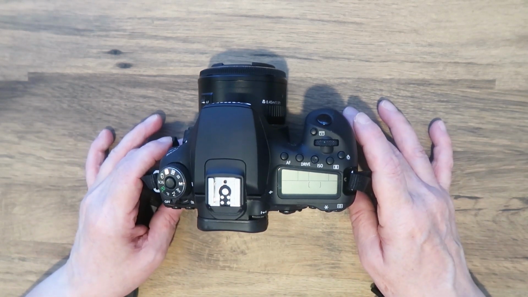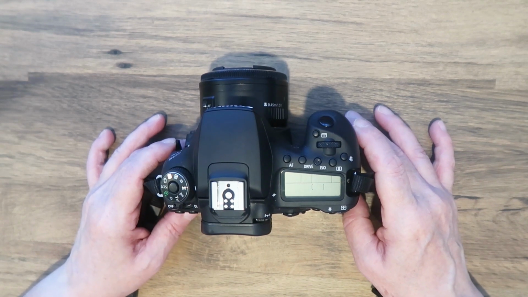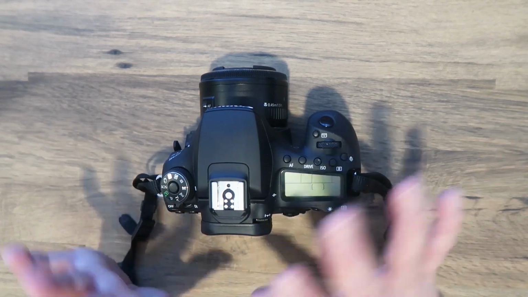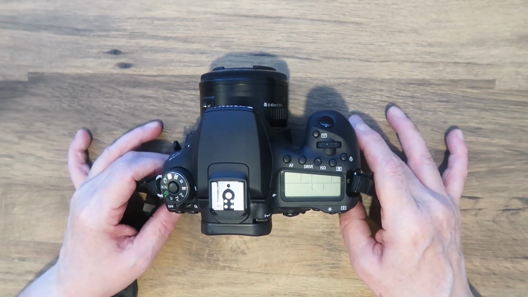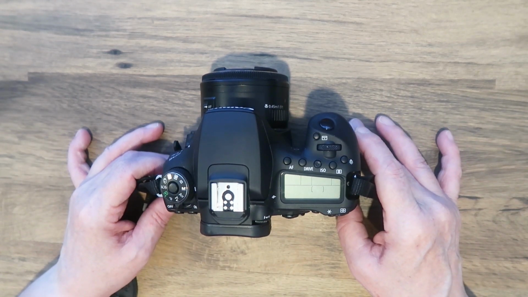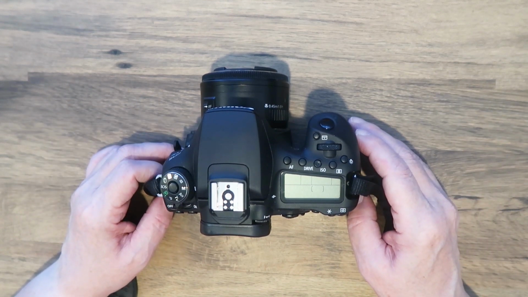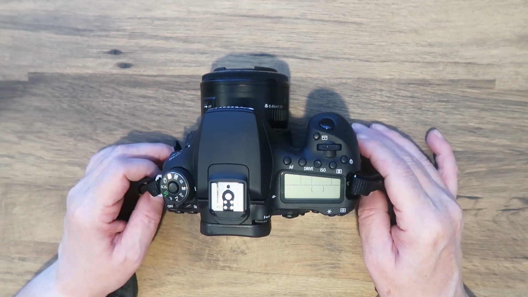Although there is an automatic setting on the camera, the photographs are never going to be perfect for every situation. I mean, they might be perfect if it's a nice sunny day, but in other situations the automatic setting is not going to be perfect.